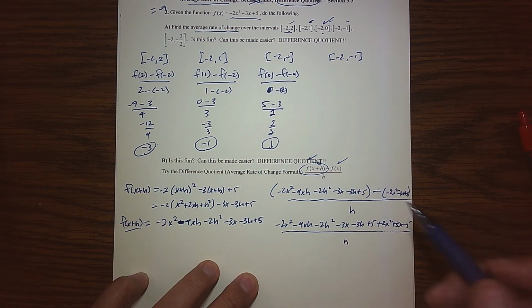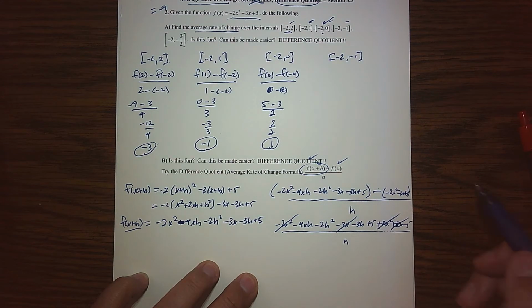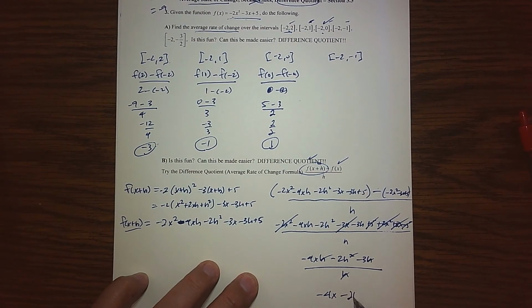We should see some cancellations. There's a negative 2x squared and a positive 2x squared. Here's a negative 3x and a positive 3x, and a plus 5 and a minus 5. So when we clean that all up, we have that. And of course, everybody has an h in common. So when we clean this up, what we end up with is negative 4x minus 2h minus 3.